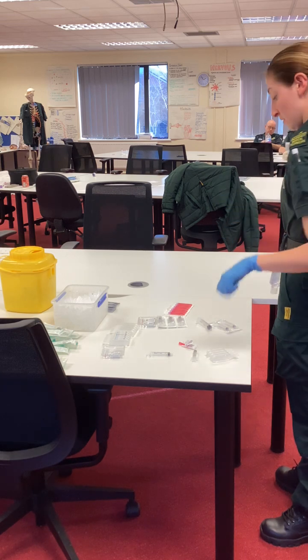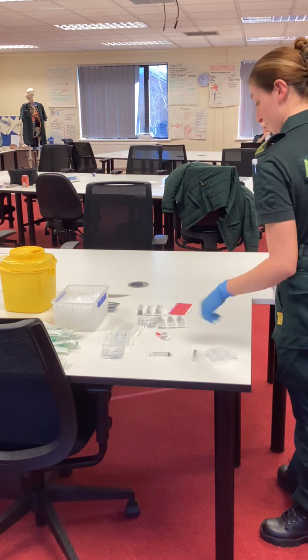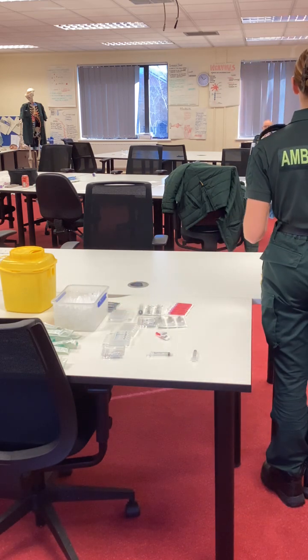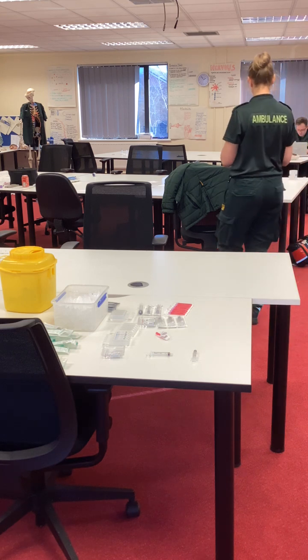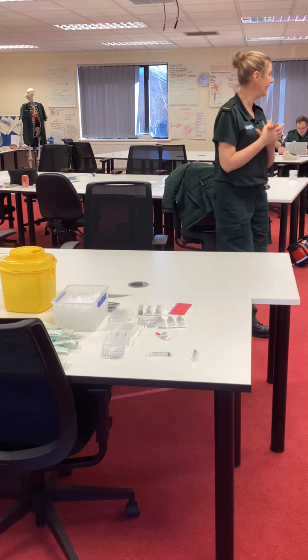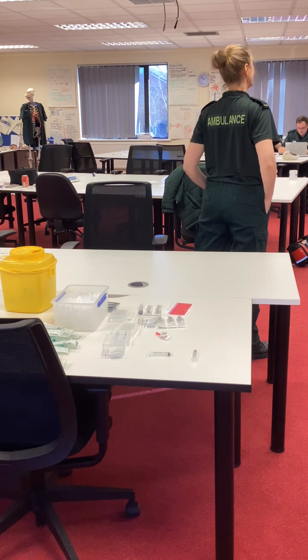We have witnessed you doing several of the fluid bags, so we're not going to ask you to do that again. So if you take a look at the monitor for me, have a look at the new rhythm, and then talk me through what you're thinking. So this is looking like normal sinus rhythm or PEA. So I'd have to check for a pulse to confirm whether it was PEA. So when you check for a pulse, you find there is a pulse. Can you talk me through your reassessment of your patient?